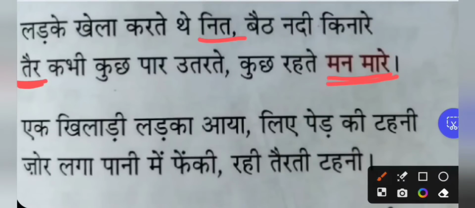So the poet is telling that the boys used to play every day there and they used to sit on the bank of the river. Few people who know swimming used to cross the river. And those who don't know used to suppress their wish and sit on the bank of the river.